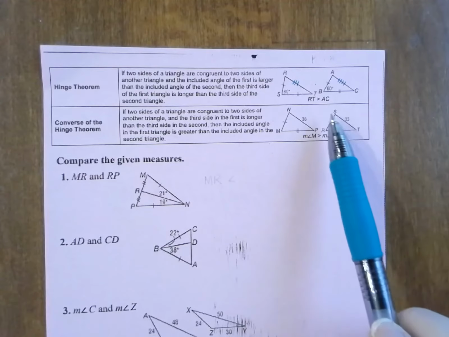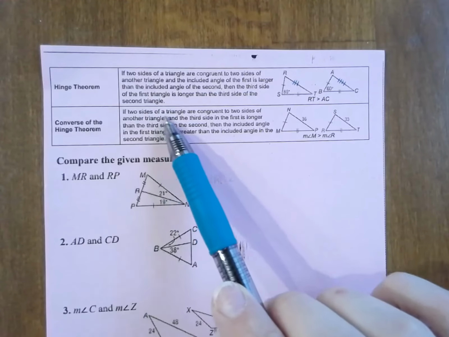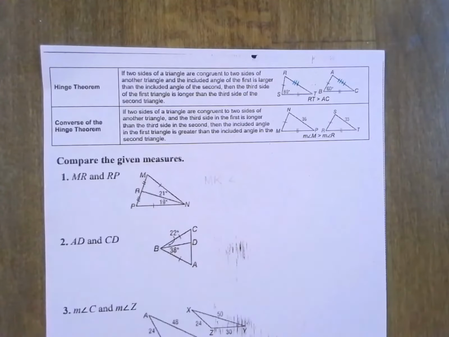Now the converse of the Hinge theorem helps us find whether the angle is bigger or less than another angle, whereas the Hinge theorem itself was talking about the sides. So for the converse, if two sides of a triangle are congruent to two sides of another triangle, and the third side in the first is longer than the third side in the second, then the included angle in the first triangle is greater than the included angle in the second triangle.